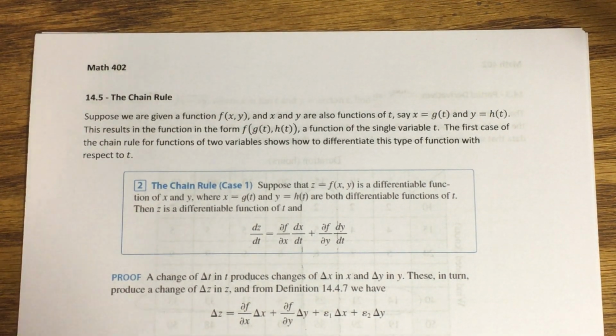All right, so 14.5, we're talking about the chain rule. And this obviously sounds familiar because you know about the chain rule from Calculus 1, something that we use when we're talking about derivatives of a composition of two functions. It's the same idea here.